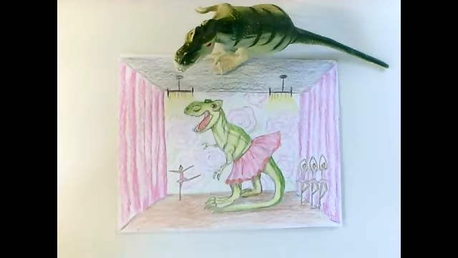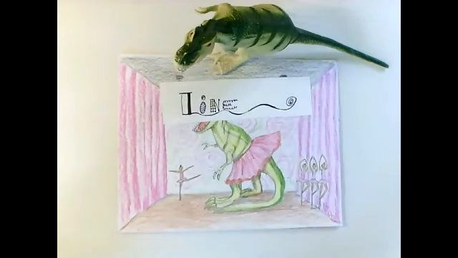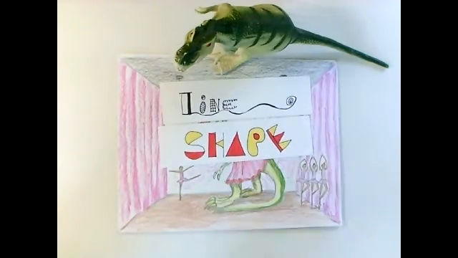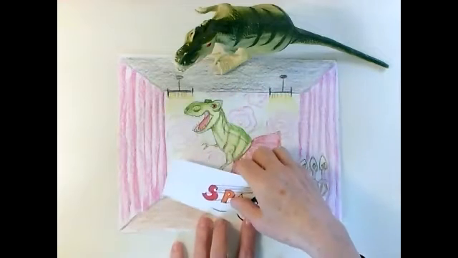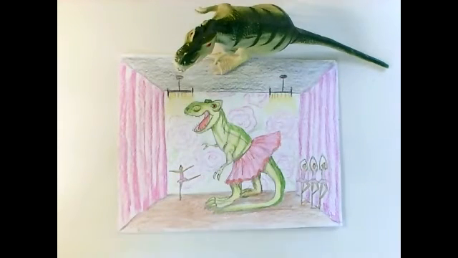For our project, we're going to be using the art elements of line, shape, and space. What is space in a picture? Well, human beings generally see things in 3D. And so, in order for artists to create 3D in a picture, they need to create the illusion of space.